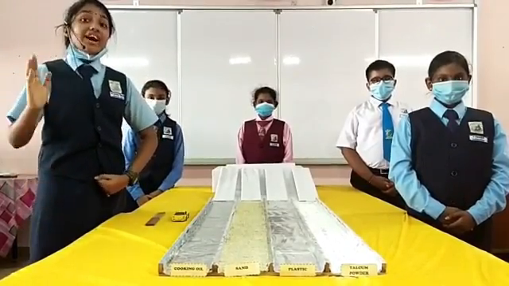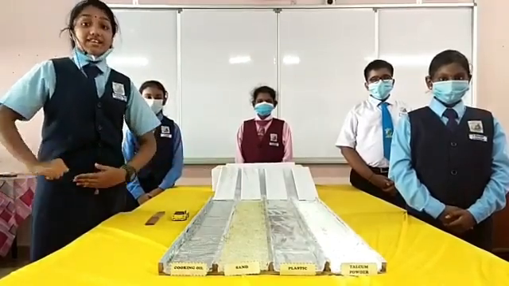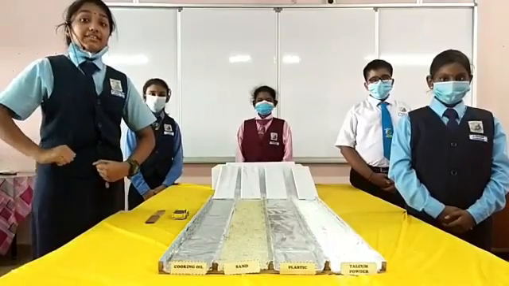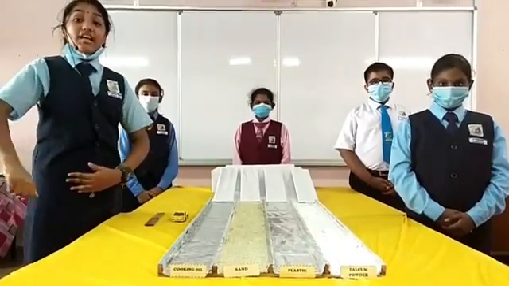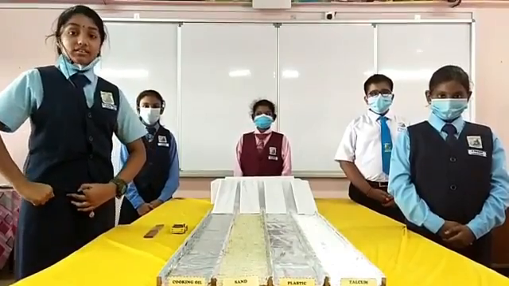Number 2. The average distance traveled by the toy car in sand is 36 centimeters. This result proves that sand produces the greatest friction. This is because sand has the most coarse texture among the surfaces.